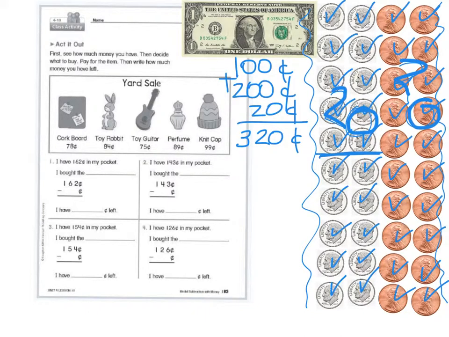So here's what you're going to do next. One of your partners is going to be the customer, and you're going to go to the yard sale. If you notice on page 183 in your SAB, you're going to see a picture of a bunch of items at a yard sale.